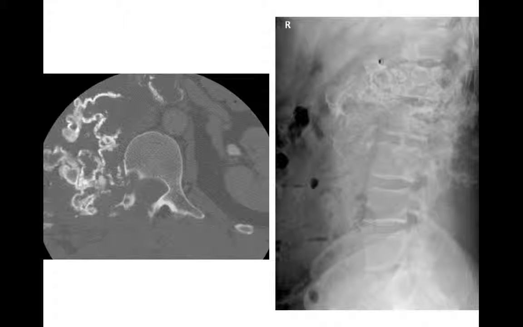We can see on this lateral radiograph just this massive calcified mass arising from the vertebral body, and there's a large soft tissue component, and it's eroded or involved the vertebral body and the rib. And this was a chondrosarcoma from malignant degeneration of an osteochondroma involving the vertebral body and the adjacent rib.